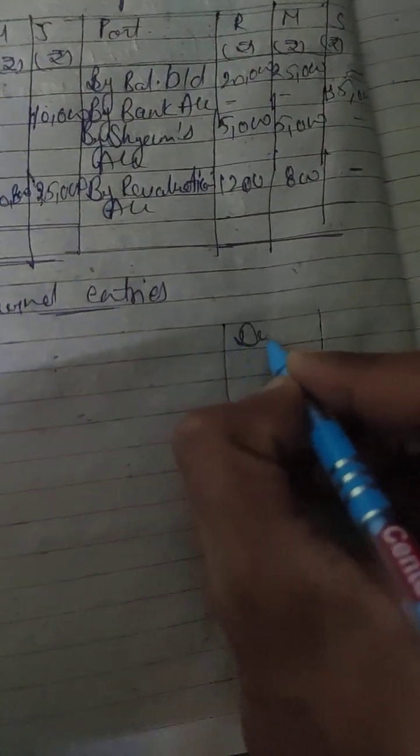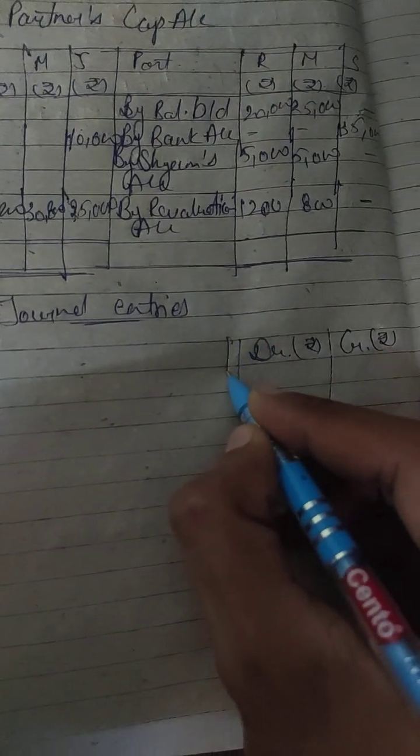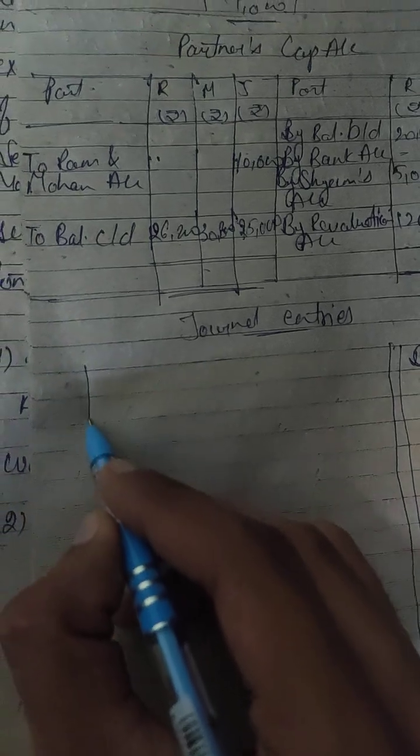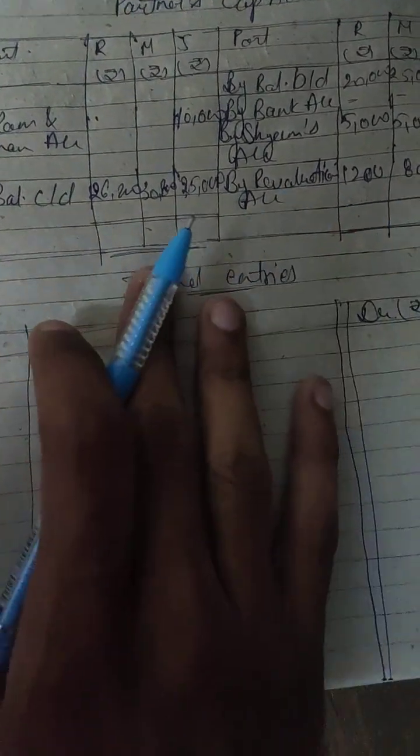So this is our debit side, this is our credit side, and this is our folio number. I am writing in this way, and this is our date column, which is not required, but though it is a standard format of journal, I have made the same format.